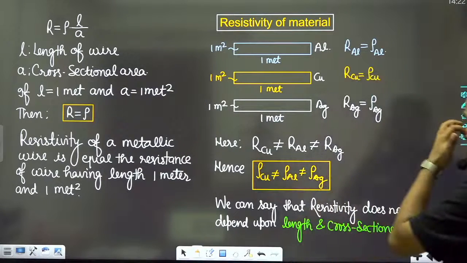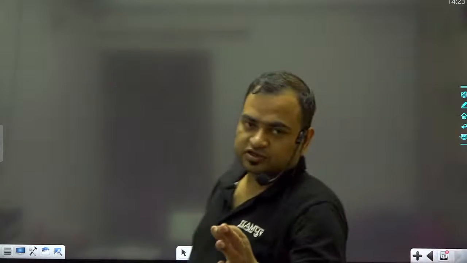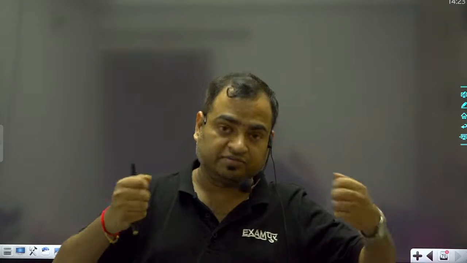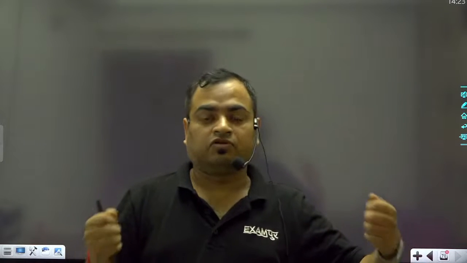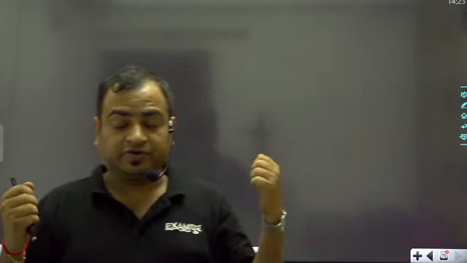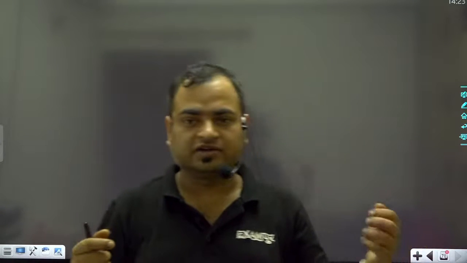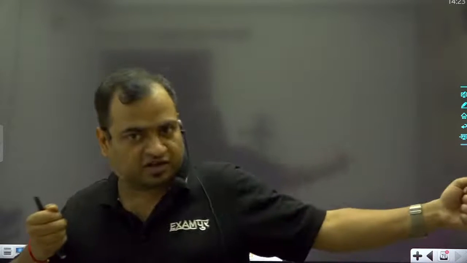Okay, so this is the resistivity. Now suppose you have been given a metallic wire of length L and cross sectional area A. Suppose that if you have stretched this wire like this, and now the length has been increased by n times.